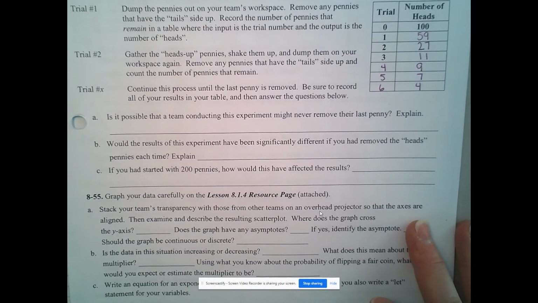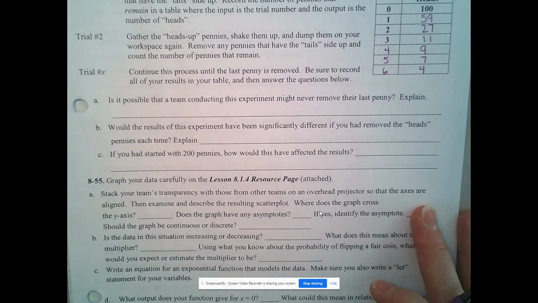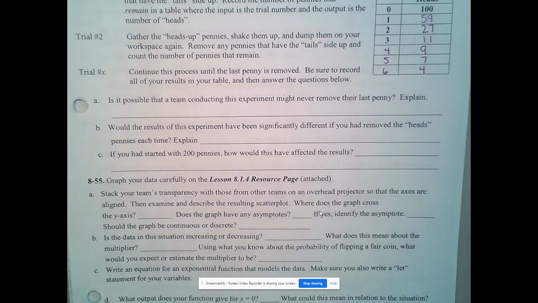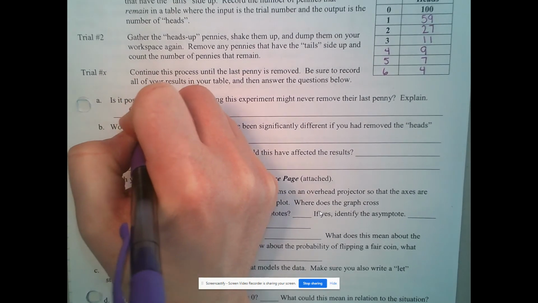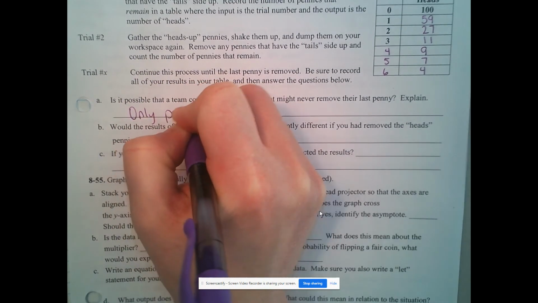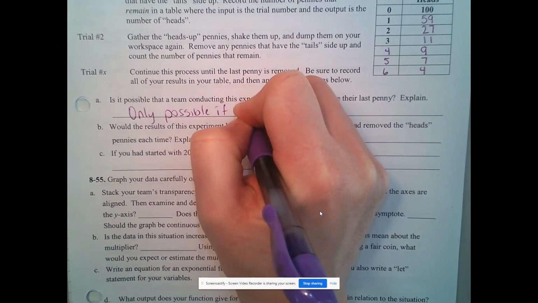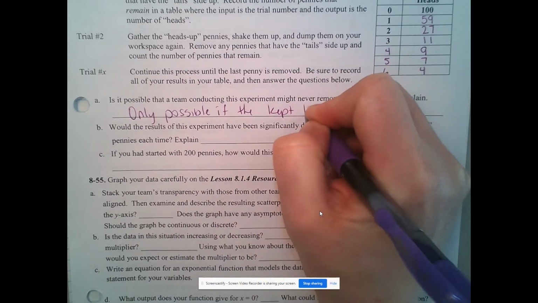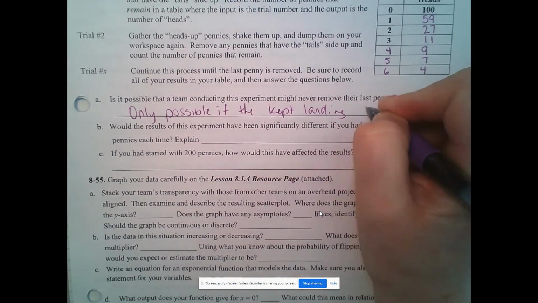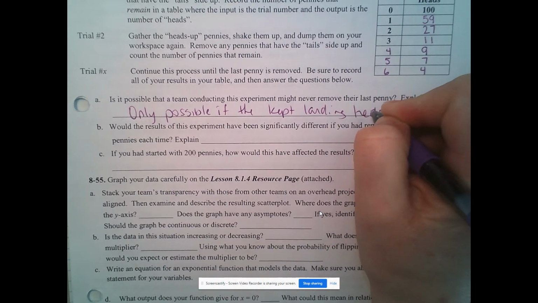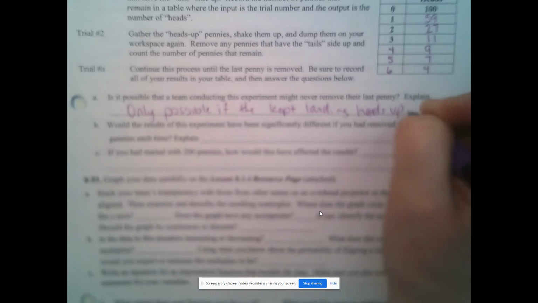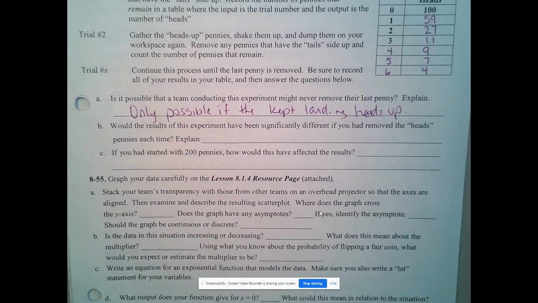Is it possible that a team conducting this experiment might never remove their last penny? Is it possible? Sure. Hypothetically, it's possible, but only if they kept landing heads up. It would just have to keep flipping heads up, heads up, heads up. And we know statistically that's not going to happen for very long.